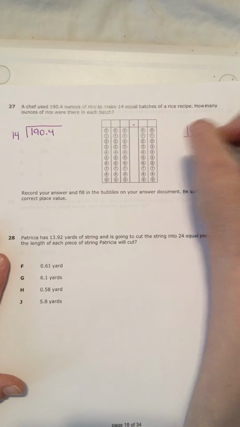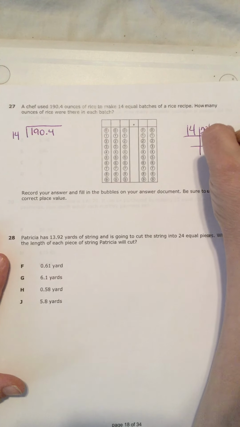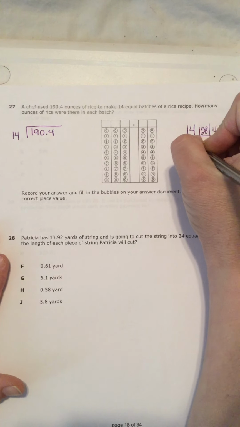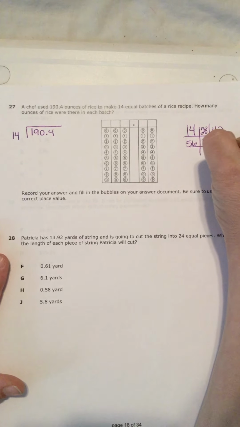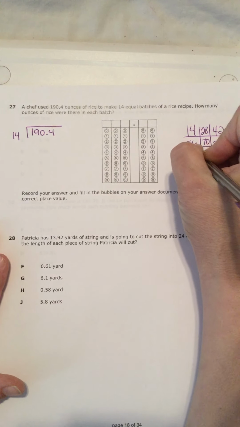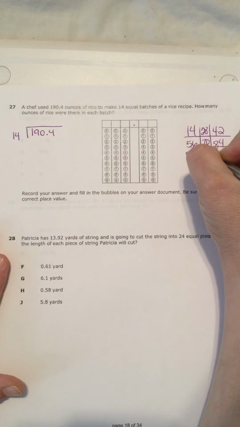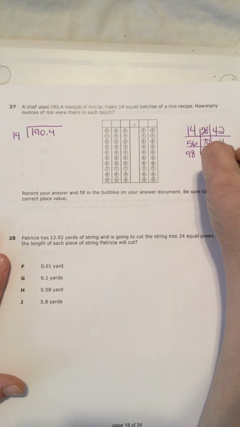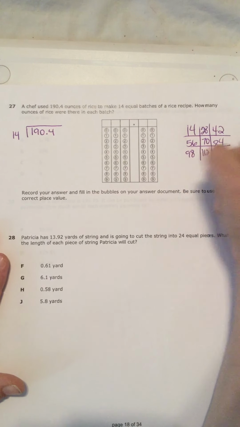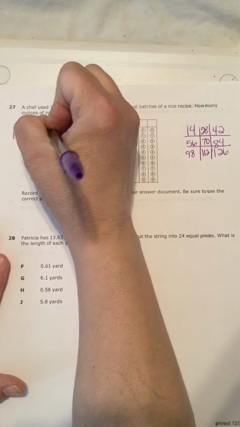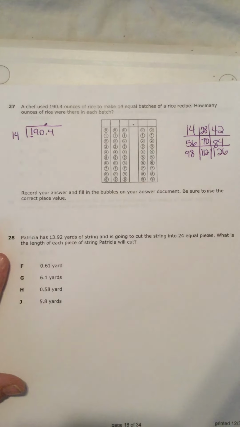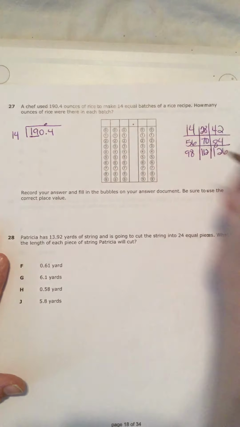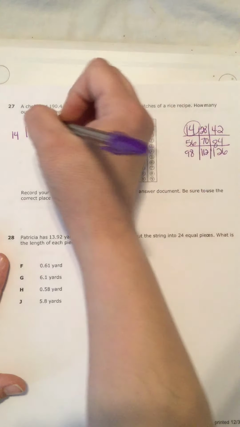Tic-tac-toe board for 14. 14 plus 14 is 28. 28 plus 14 is 42. 42 plus 14 is 56, plus 14 is 70, plus 14 is 84, another 14 would make it 98, another 14 would make it 112, and one other 14 would make it 126. Okay, so I come into my problem and bring my decimal up. 14 can't go into 1. There's no 1 by itself. So we're going to look at 19. 14 goes into 19 just once.